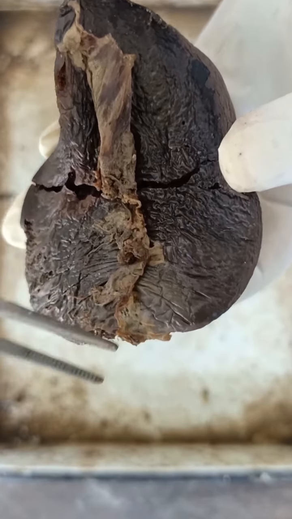That phrenicocolic ligament will support the spleen from below. That's why that ligament is also known as the sustentaculum lienis. The phrenicosplenic ligament also helps in suspension of the spleen from above. That's why that ligament is also known as the suspensory ligament of the spleen. So this is all about the ligaments of the spleen.